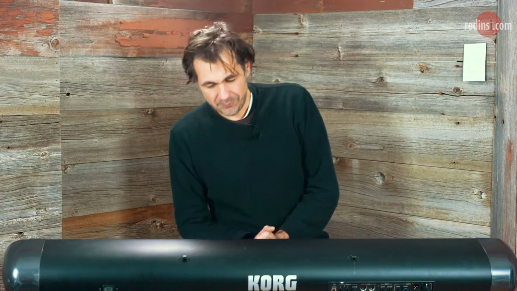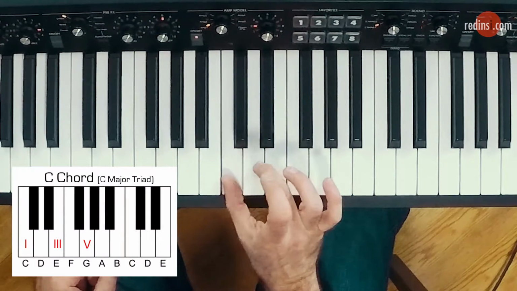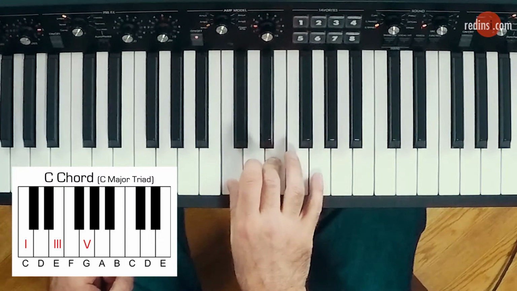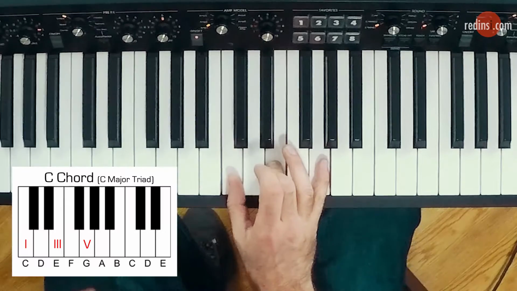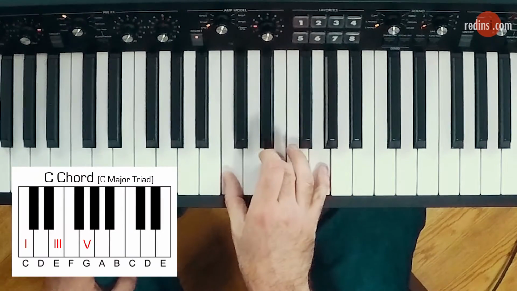With the 1-4-5 progression, our first chord in the key of C will be the C major triad. It consists of the 1, which is C, the 3, 1, 2, 3, which is E, and the 5, which is the G of the C major scale. Collectively, these three notes make up the C major triad. Sounds like that.